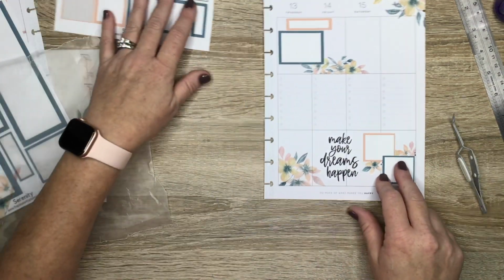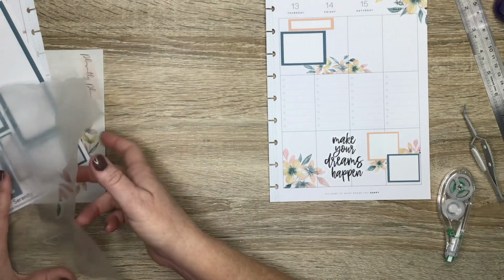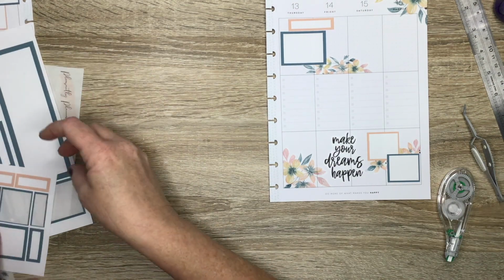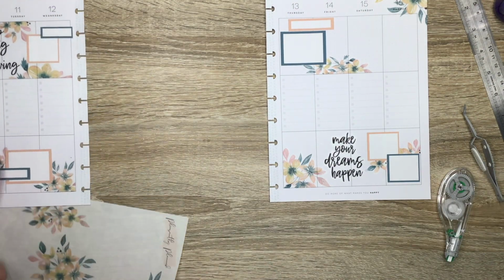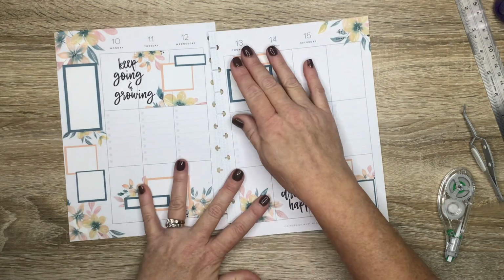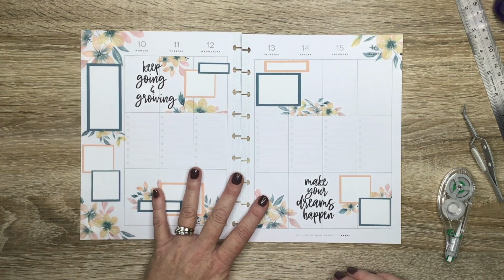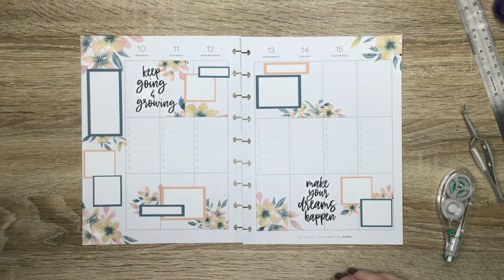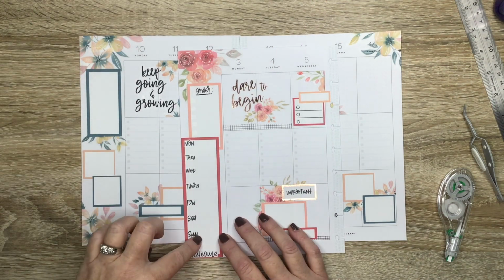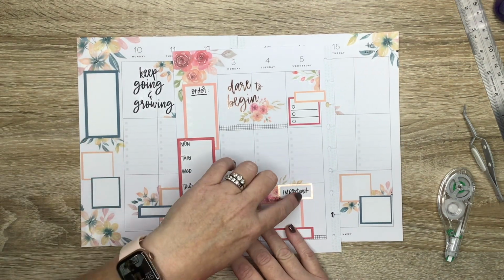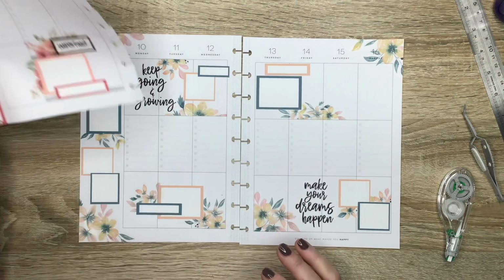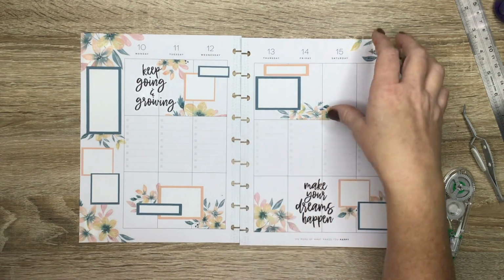Okay, so that's not too terrible. Let's see what it looks like. I don't even know if I'm going to use any washi on this. I think I might just let it be. I think it's really cute, actually. I love these florals. And so what I did on last week's was I used handwritten plans and grabbed some of their wording. So that's always something you can do to label your boxes.